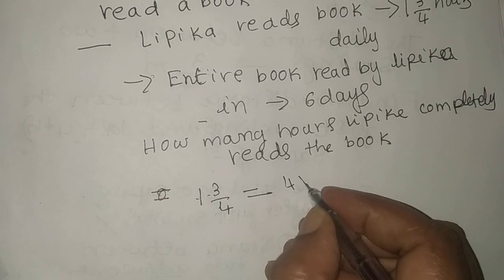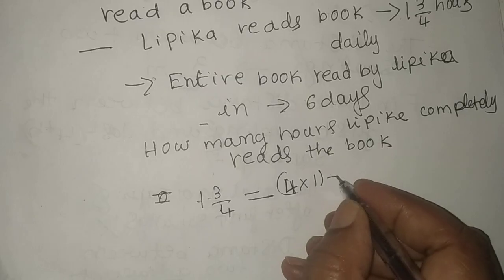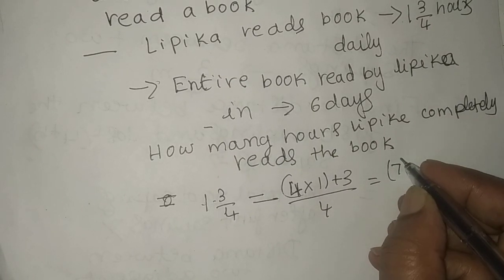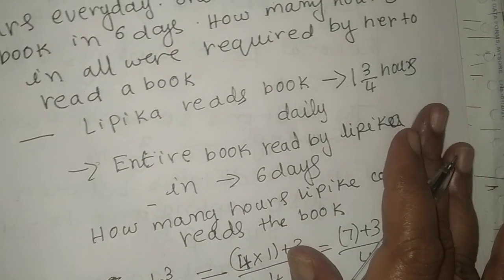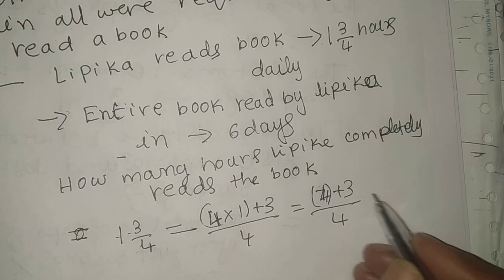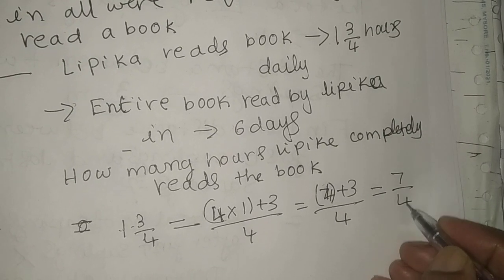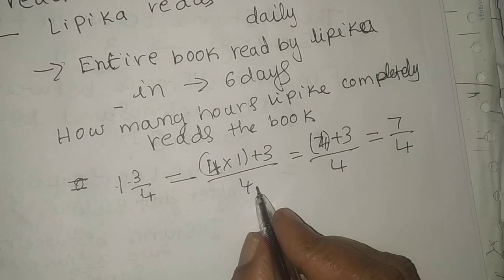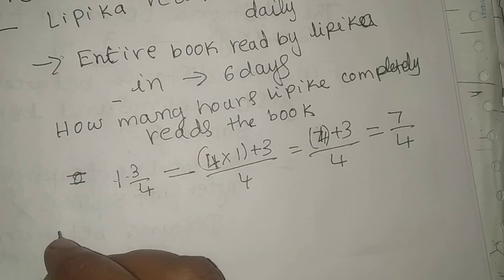That is 4 into 1 plus 3 by 4 is equal to 4 plus 3 by 4, that is 7 by 4. So this is, multiply this.